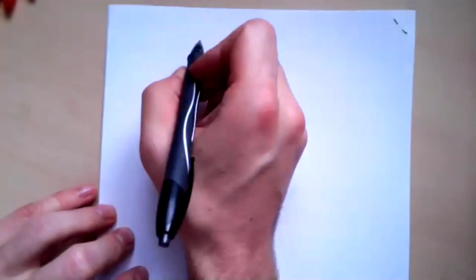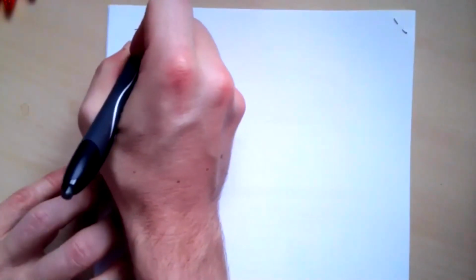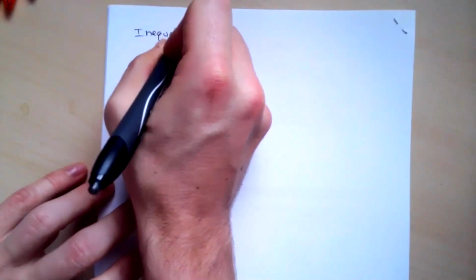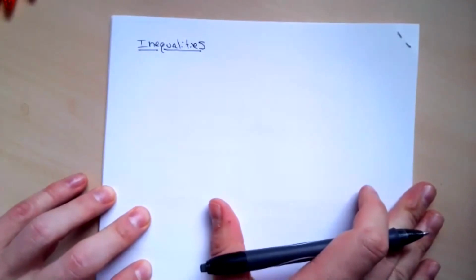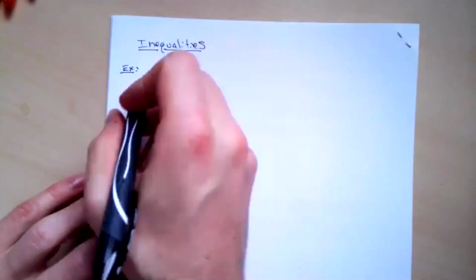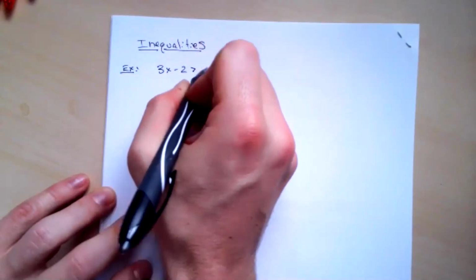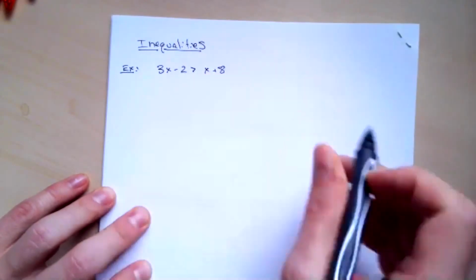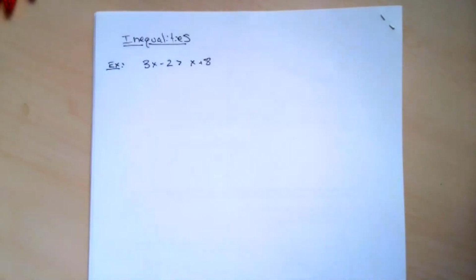All right, so we've got inequalities. And the best way to solve inequalities is just to jump into examples. So if we have something like 3x minus 2 is greater than x plus 8, all of the normal problem solving techniques are still going to apply.